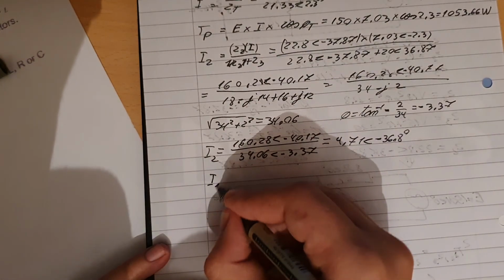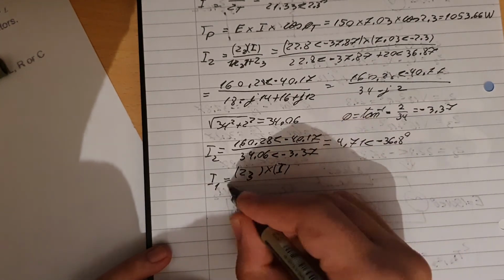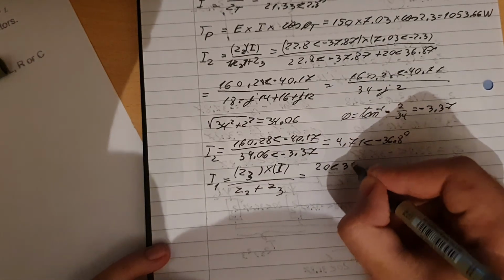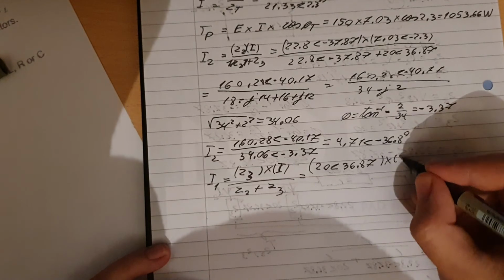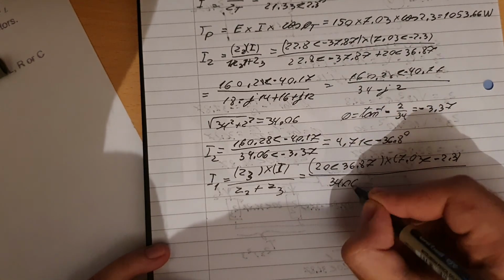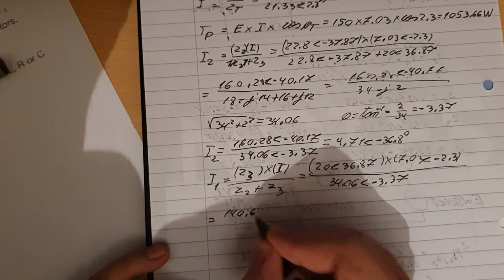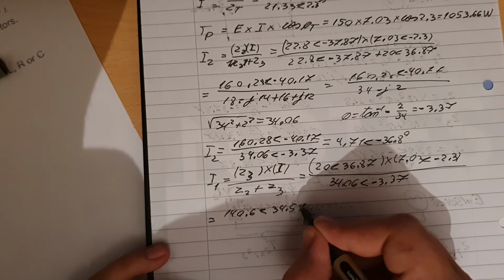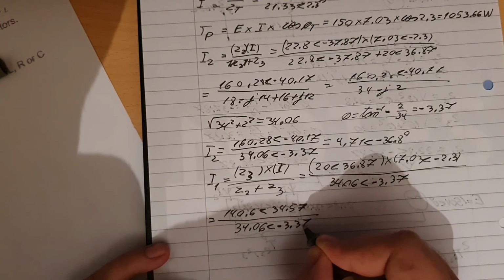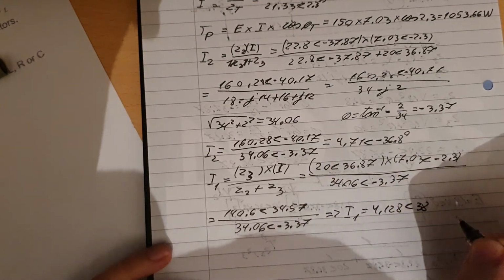So the current I1 will be equal to Z3, which is the opposite one, multiplied by the current I over, again, Z2 plus Z3. So this one stays the same, so it makes it a lot easier. There will be 20 at an angle of 36.87 multiplied by 7.03 at an angle of minus 2.3 over 34.06 at an angle of minus 3.37, and this will be equal to 140.6 at an angle of 34.57 all over 34.06 at an angle of minus 3.37. So therefore I1 will be equal to 4.128 at an angle of 38. And there we have it.